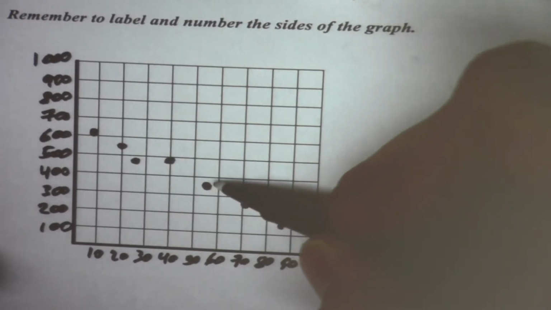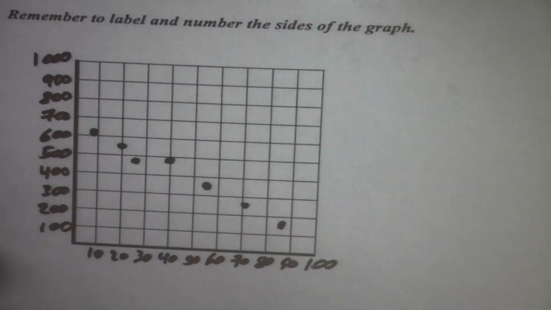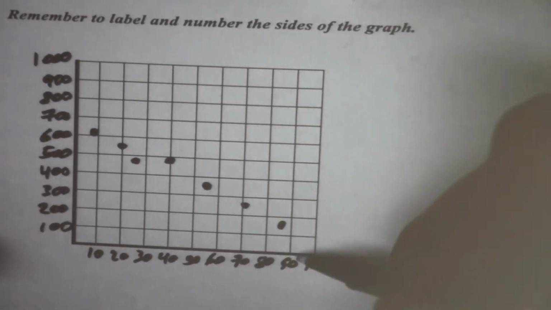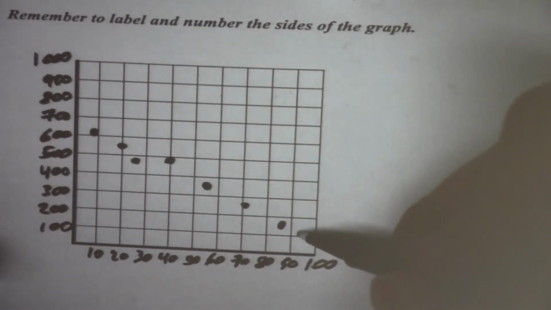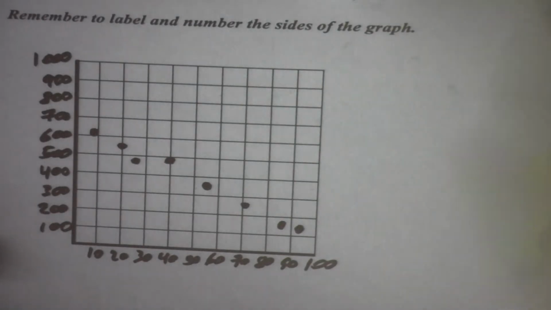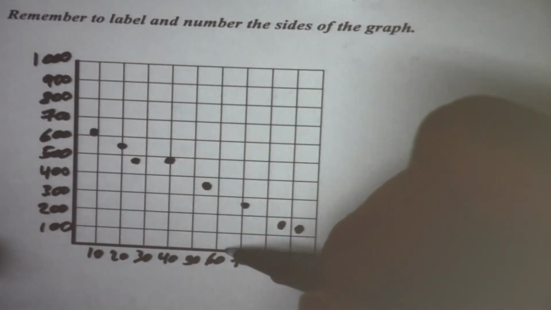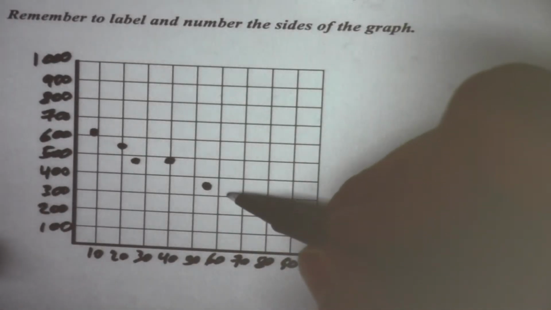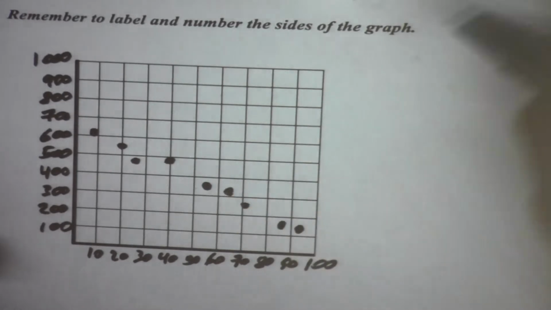You can't really tell the difference, so about halfway. 93 and 121. 93 and just over, a little bit higher, over 100. 64 at 310. 64 is almost halfway. 300, just a little over there.